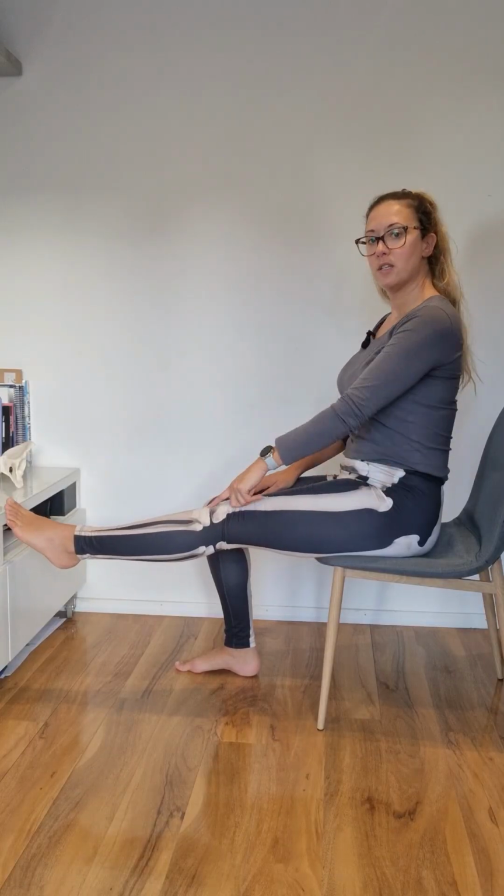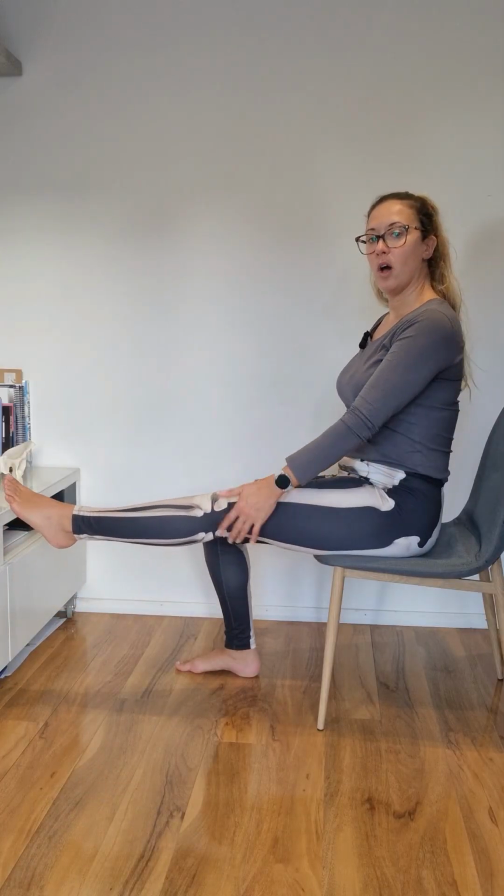And for a seated option, you're going to send the leg out straight, so you're opening the joint, and then slowly bending it as far back as it's comfortable to go. It might be all the way up here, and then you're going to glide it forward again. So you're opening and bending this knee joint.